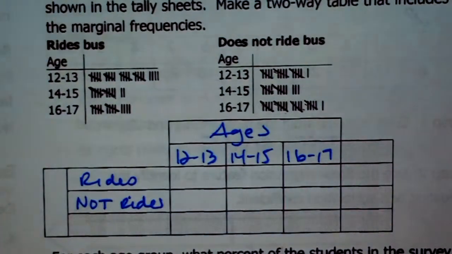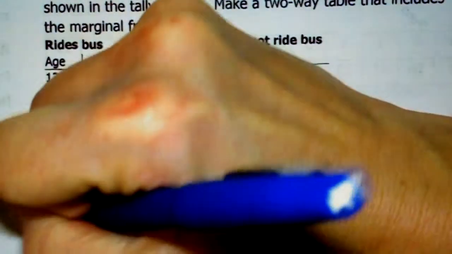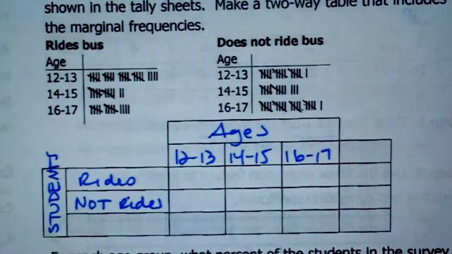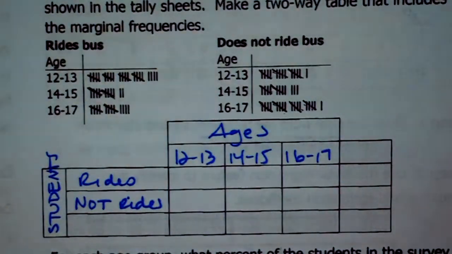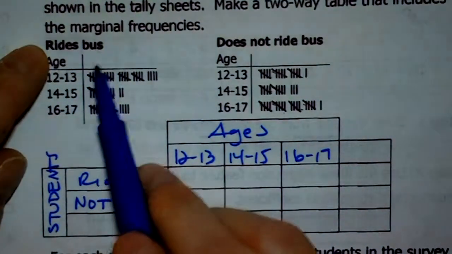And these are all students. I don't know if I can fit students in here. I can fit, but I'll try students. You can call them studs if you want. Can't fit. Hee hee.